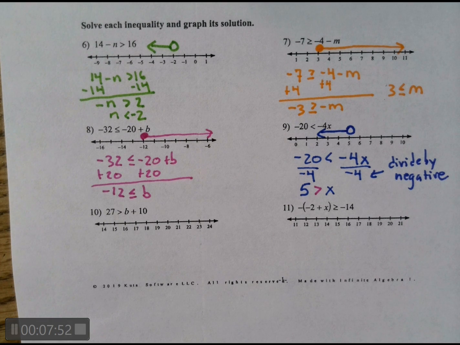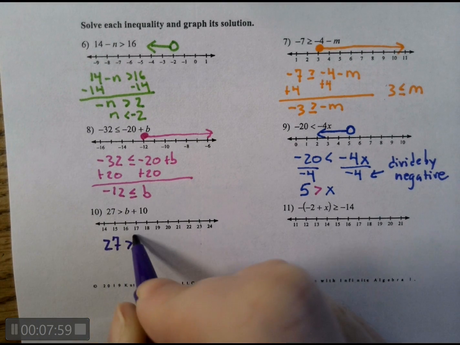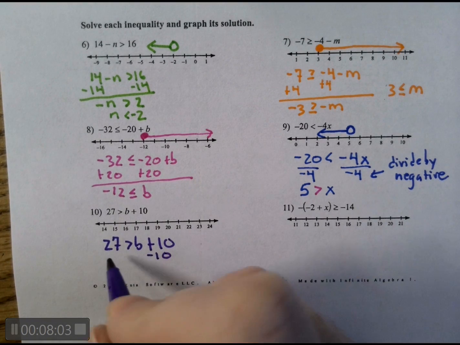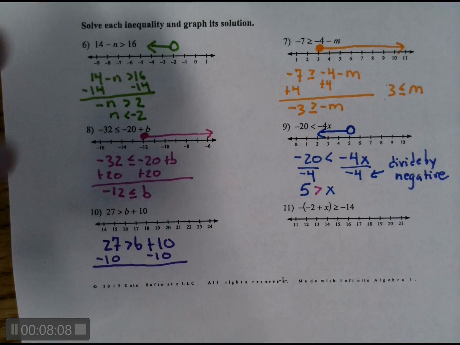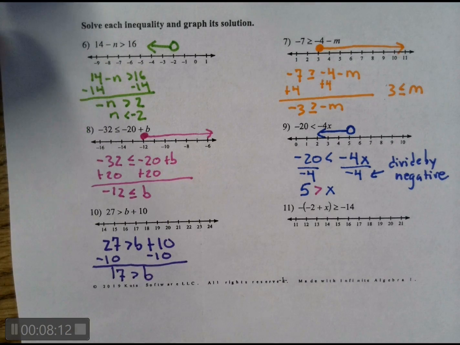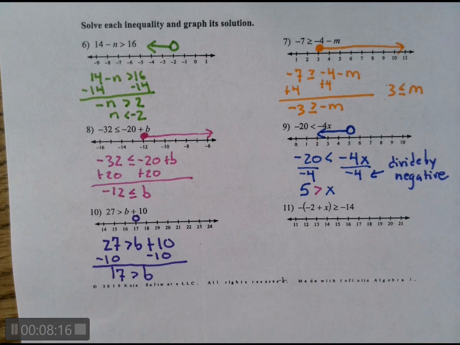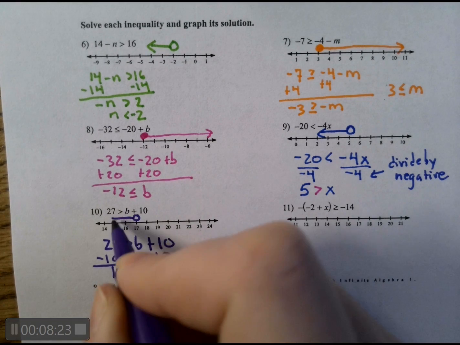Okay, ready to go on to the next one? Let's do it. So we're going to subtract 10 from both sides to get 17 is greater than b. So open circle at 17. And which way is my arrow going to go, left or right? It's going to go to the left because 17 is greater than b, meaning that b is less than 17.